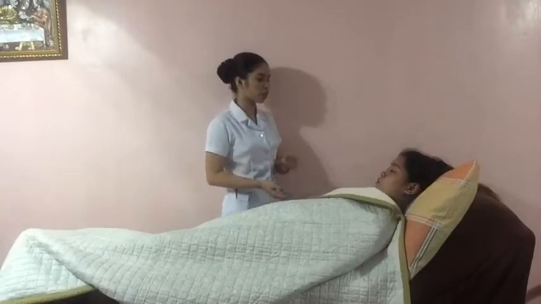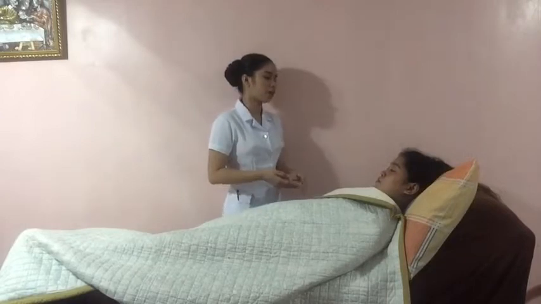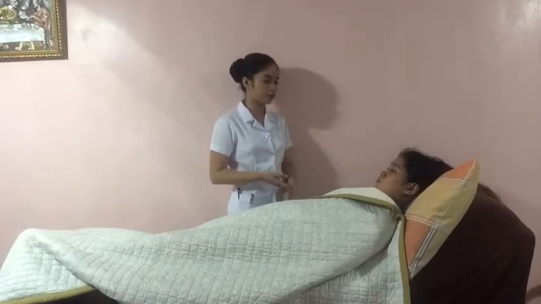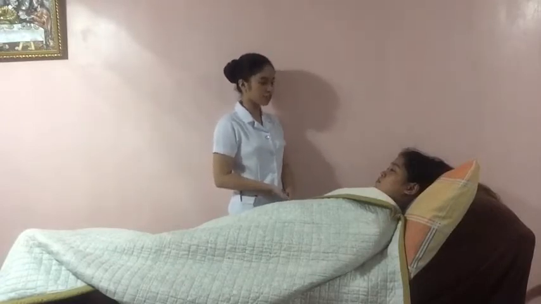Okay, Althea, in assessing your precordium, while inspecting and palpating your aortic, pulmonic, and tricuspid areas, there are no pulsations and no lifts or heaves. In the apical area, pulsations are visible and palpable in most, and no lifts or heaves. In the epigastric area, it is normal to see the aortic pulsations. So now let's proceed to auscultation.